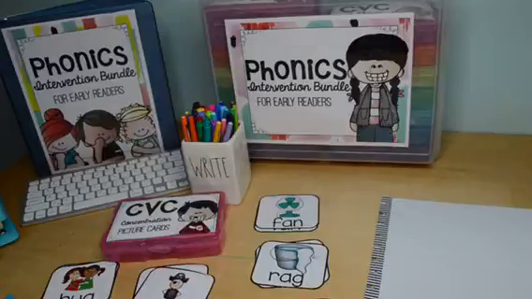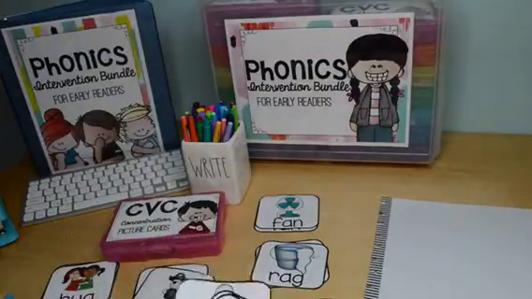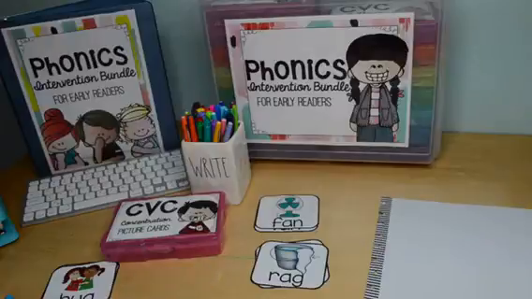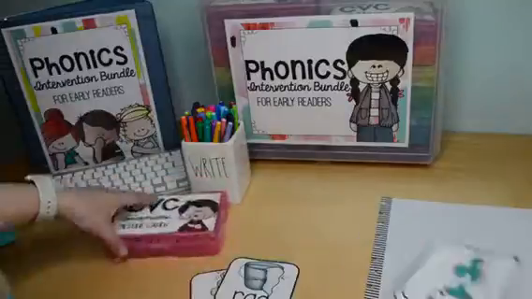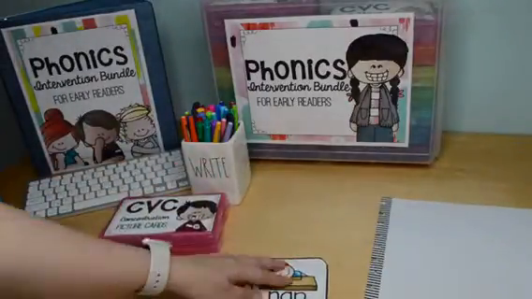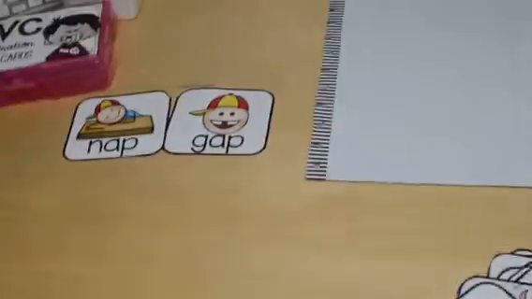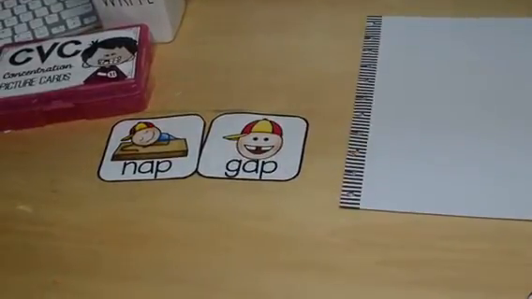What I also like to do is use these cards when I am focusing on word families. Word families are big when it comes to teaching phonics and teaching foundational skills with your students. So I'm going to pull out, let's see if I can find them. Oh, they're still in there. Nap and gap. Okay, so I'm going to zoom you in, so that we're really focusing in here.